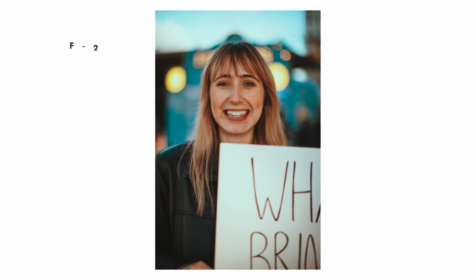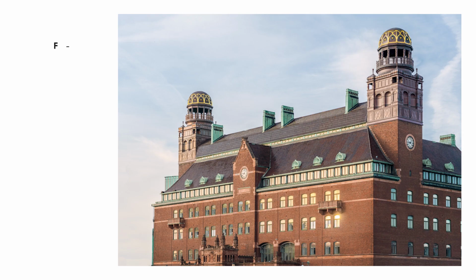Remember, if you prefer fewer things to be in focus and you want your subject to really stand out from the background, opt for a lower f-stop like f2 or even f1.2. If you want more things in focus, use a higher f-stop like f8, f11, f16, and so on.